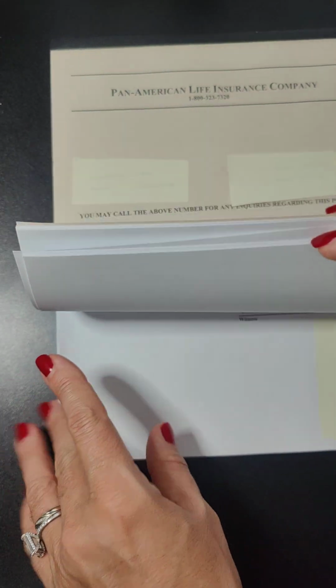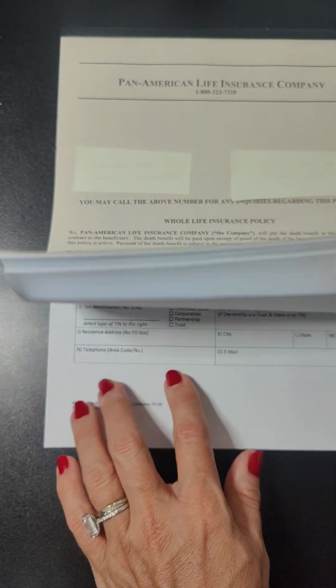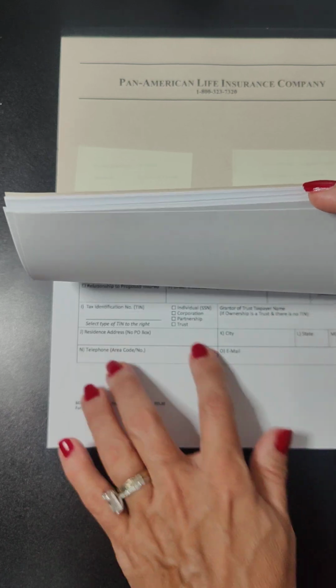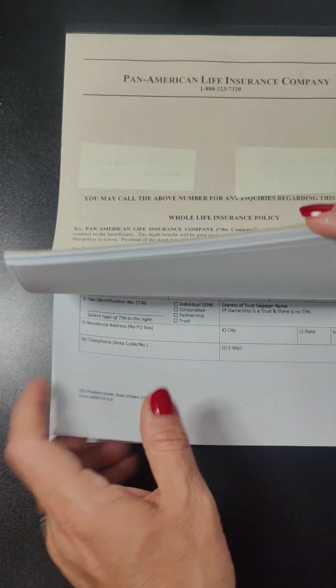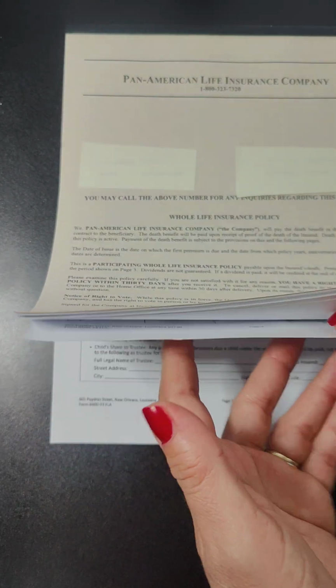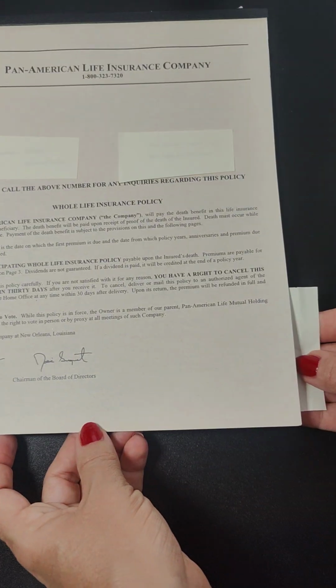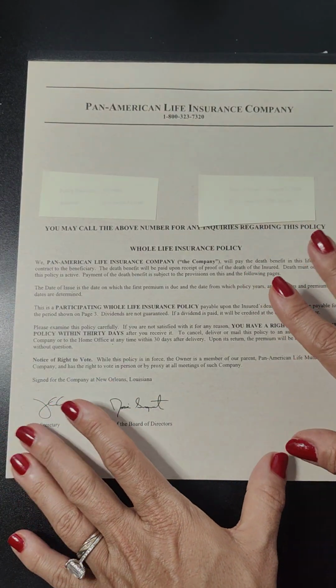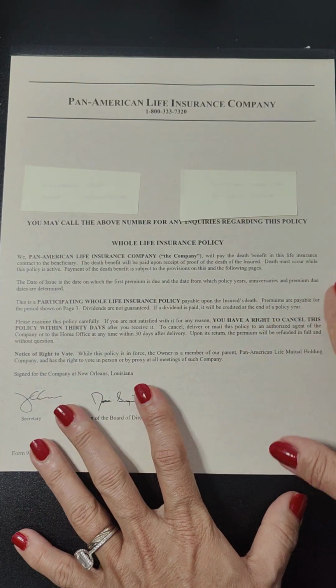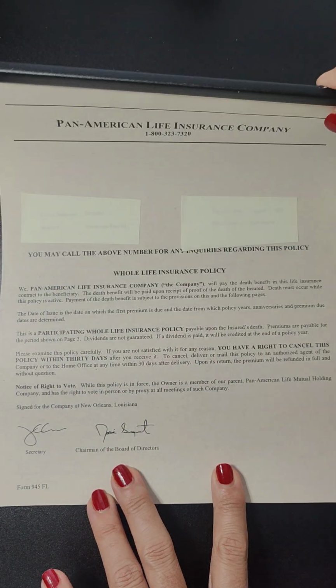The front part explains what the product is, and the back part is going to show the application of the client. So everything that you've given to the agent as the application process. So all your personal information, addresses, medical information is going to be on the back part of this document. So if you decide that you're not going to want to keep all these papers, this is the one that you want to keep.